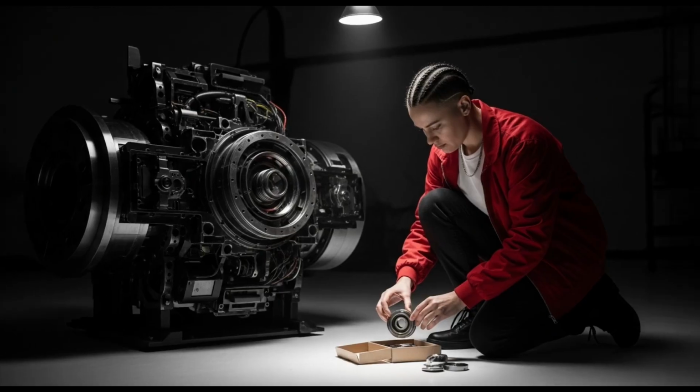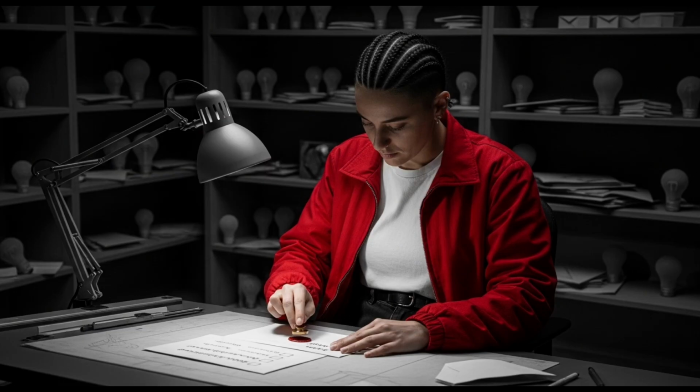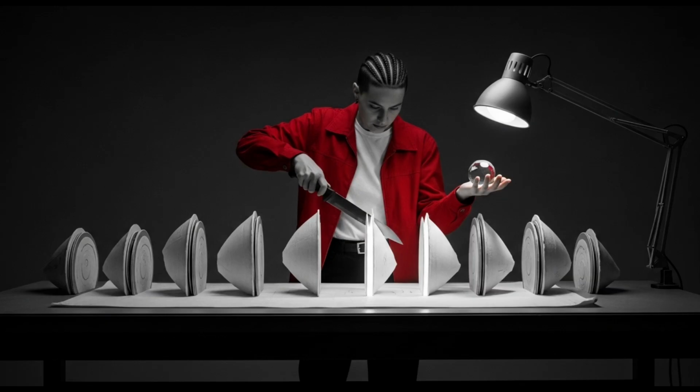Step 2. Build the smallest version first. Create just one complete deliverable. One template. One planner page. One checklist. Fully finished. Hack: if you can't explain it in one sentence, it's too big.